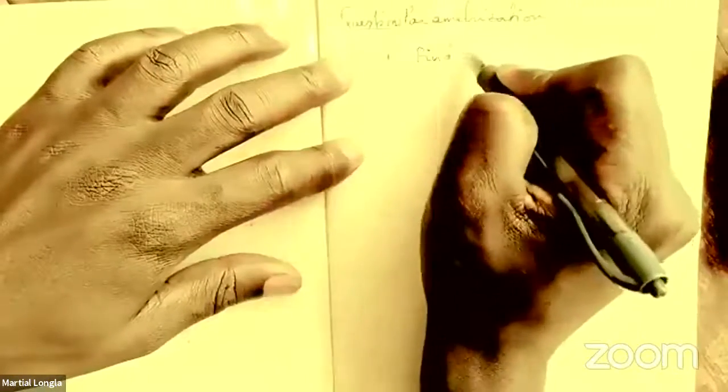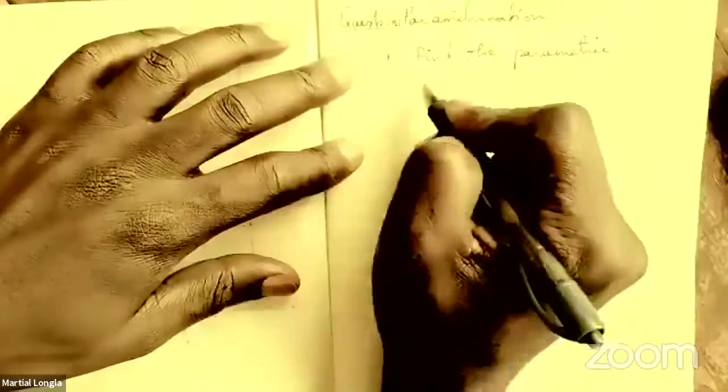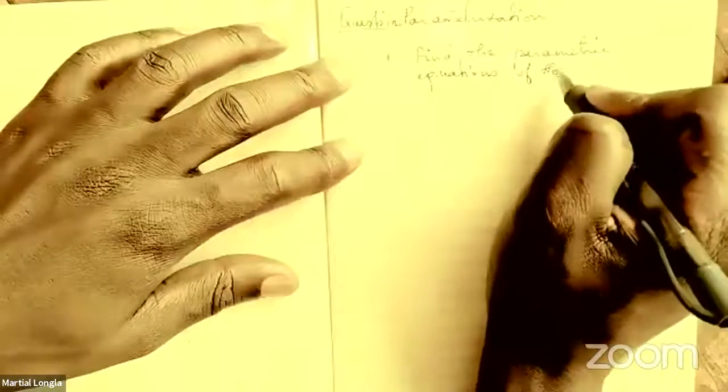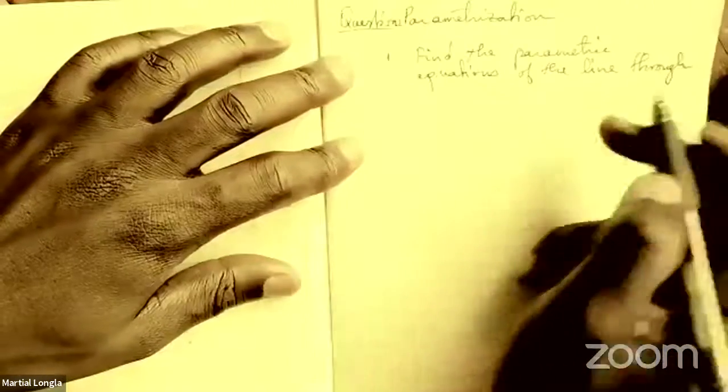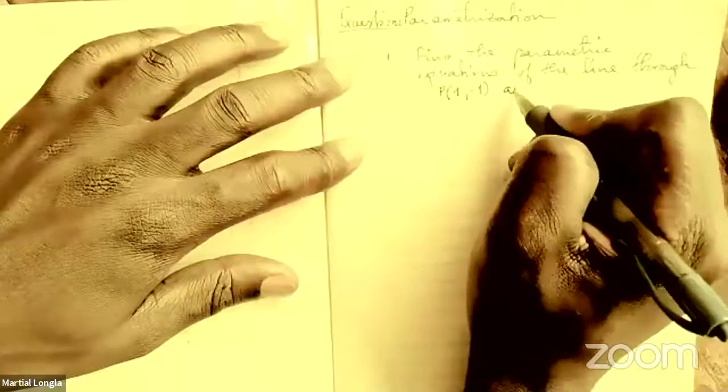Find the parametric equations of the line through P with coordinates (1, -1) and Q with coordinates (-2, 3). I think you guys can do this directly before looking at what I would do. So take 2 minutes to give me the answer to this.